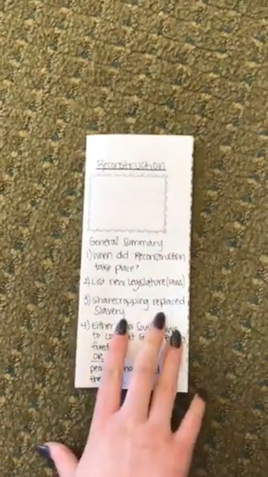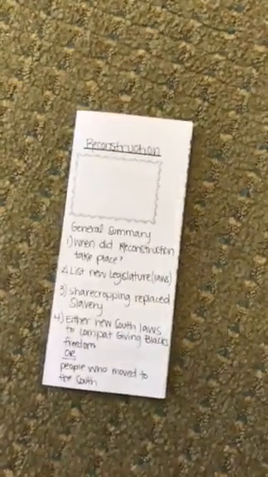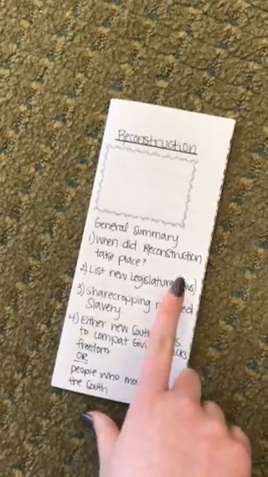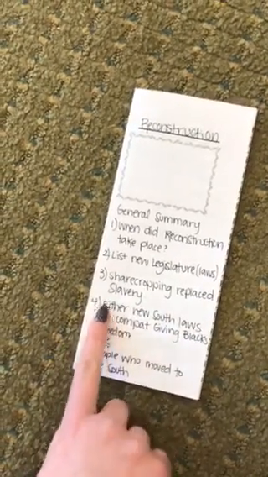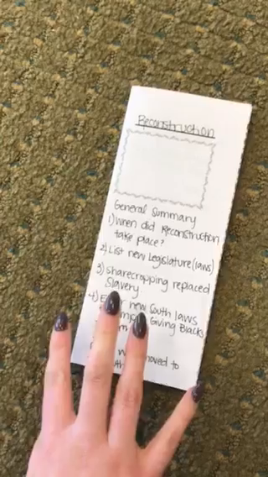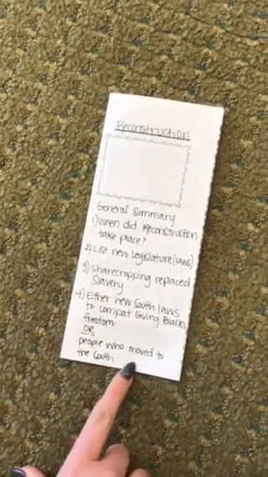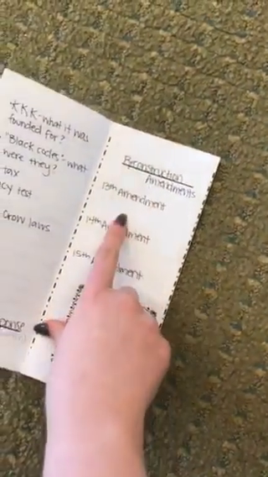But this is what you're going to have on each flap. So flap 1, you're going to need to title it Reconstruction. You'll need to have a picture of it, draw a picture or whatever. And then you'll just need to have a general summary of Reconstruction. What happened, when did this take place, list new legislature, which is laws. You need to say that sharecropping replaced slavery. And number 4, you need to either say how the South combated giving blacks freedoms or who moved to the South.